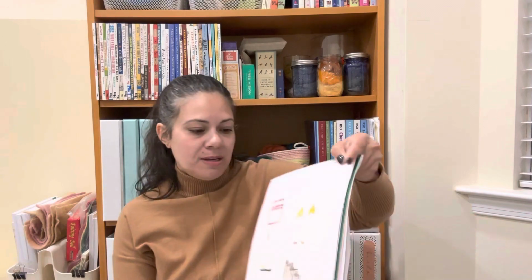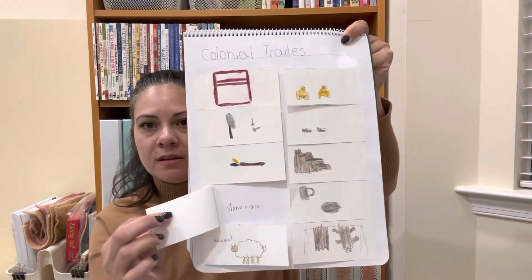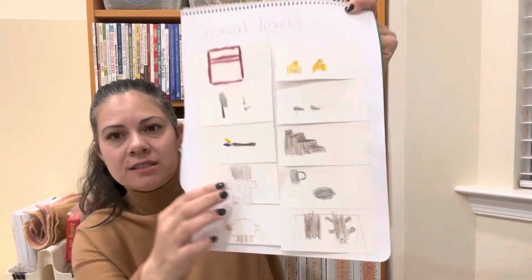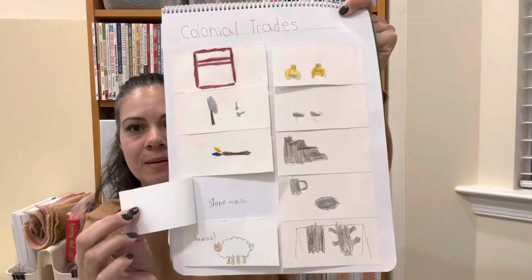And of course, this segued right into the Salem witch trials. Well, before we went into that, we talked about colonial trades. So Jan made this cute little picture. You've got this chimney here, and it's a stonemason. It's got the stones on it, and you lift the flap. You're supposed to guess what trade it is. So that was a lot of fun and really cute.